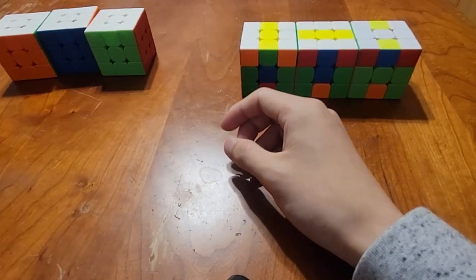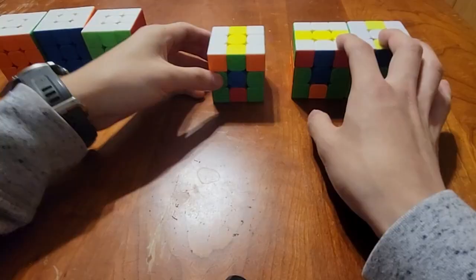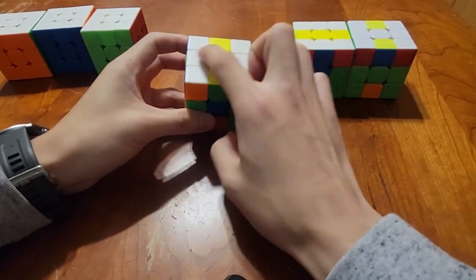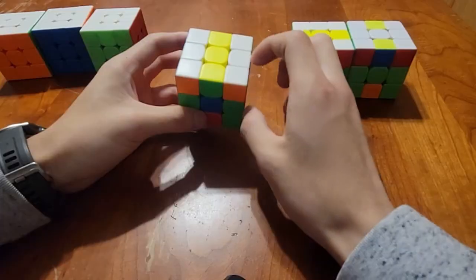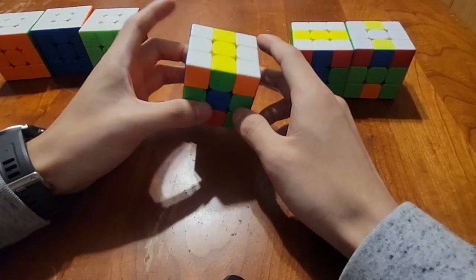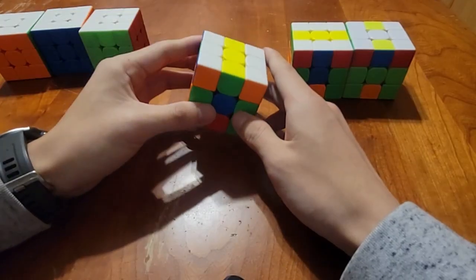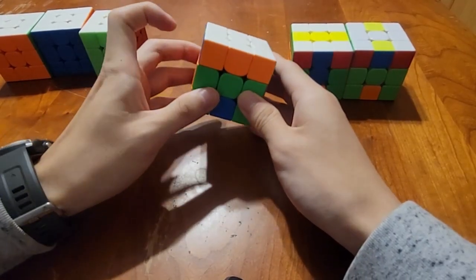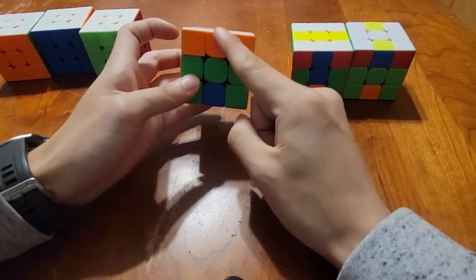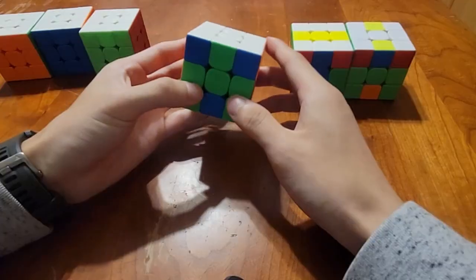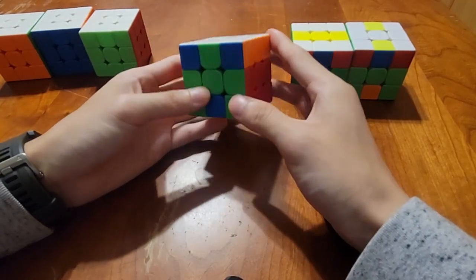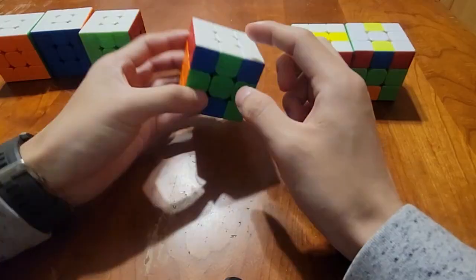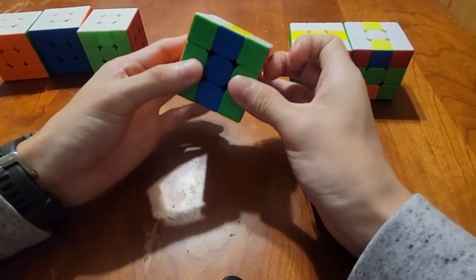Now, for the opposite cases, there's two categories. One is where there's no horizontal bar. If there's no horizontal bar, that means when you do an M2, it's going to make the horizontal bar. When that happens, you want to do an M2, and you want to do whatever U move matches these two colors. So here it's going to be a U prime. And then here it should be pretty obvious what to do. You'll either get a 4C skip, or you'll get this M2 U2 M2 case.